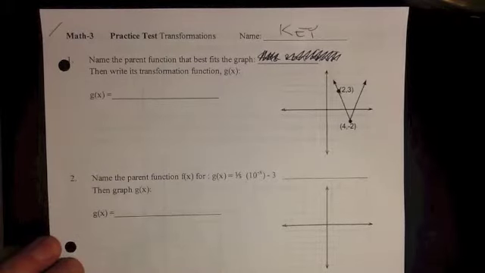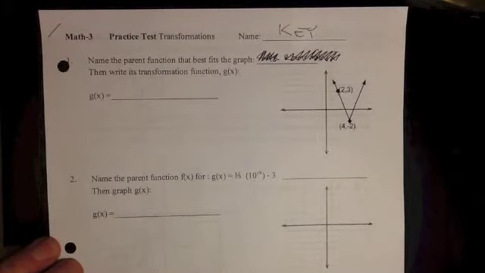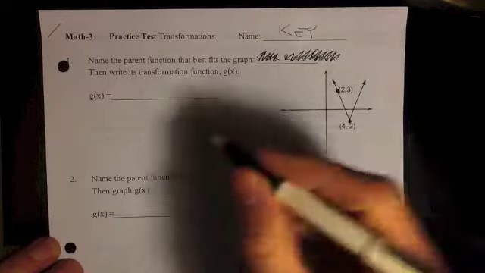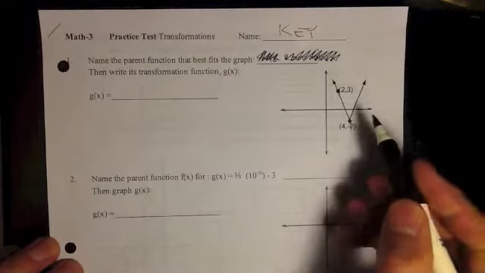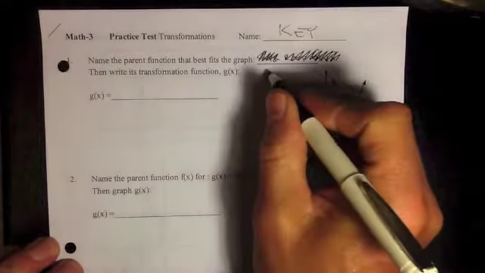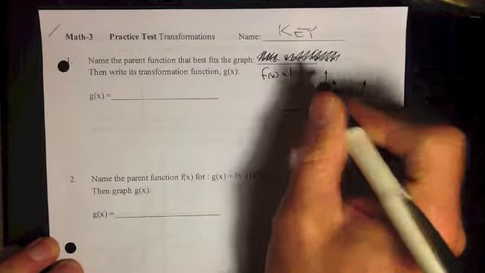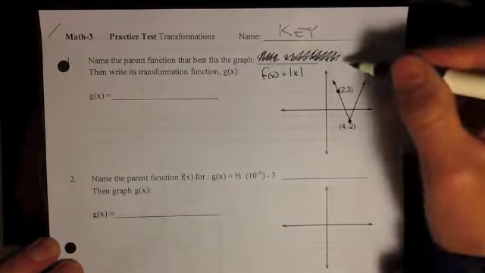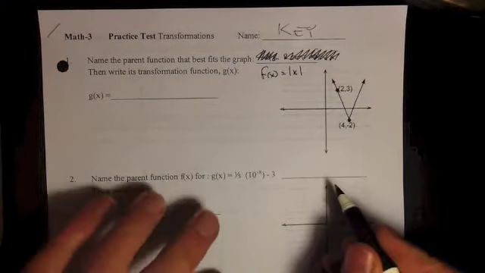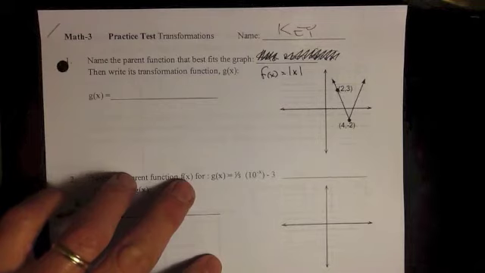Okay, here we are filming the answer key for the practice test on transformations. Identify the parent function for this. This is clearly an absolute value. You can just write f of x equals absolute value of x like that. That's fine. You can write the words if you want. The critical thing is that you know what the parent function does.